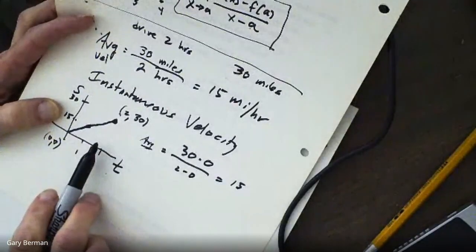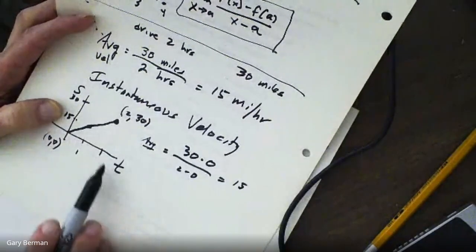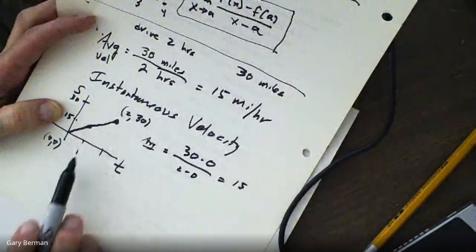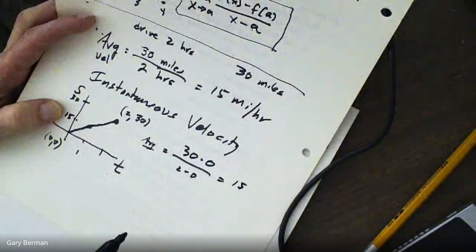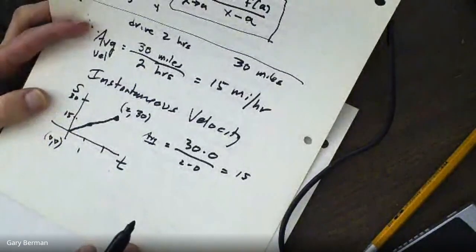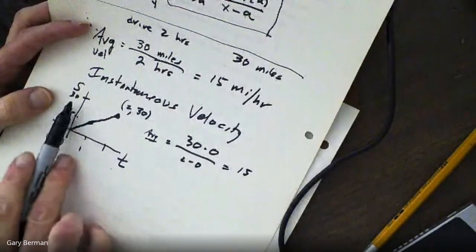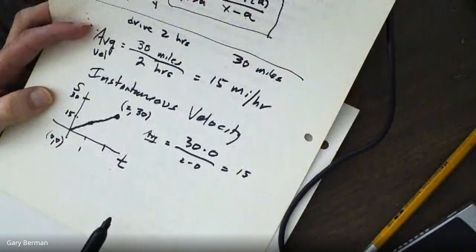If you maintain a constant velocity, if you don't keep changing your speed, and you graph the distance covered versus the time that's passed, it is the slope of this curve that's your velocity. And that's the key thing. In general, if you graph distance versus time, the velocity is the slope of the curve.